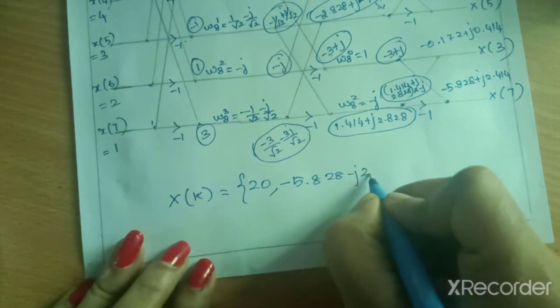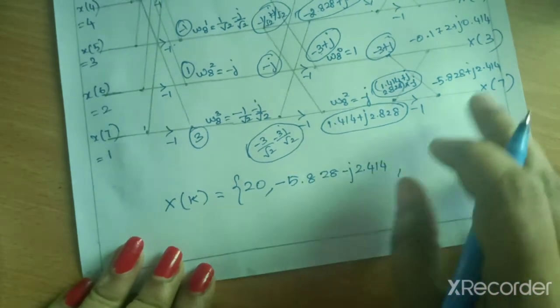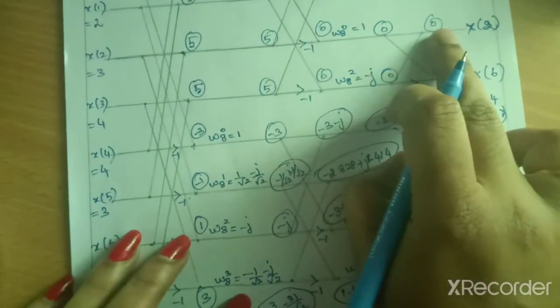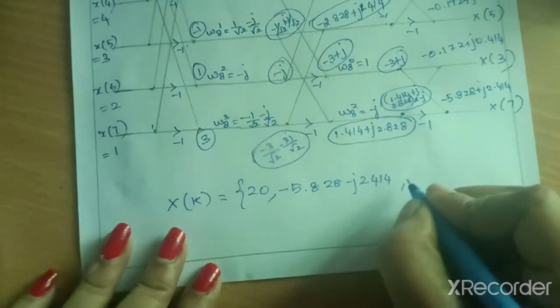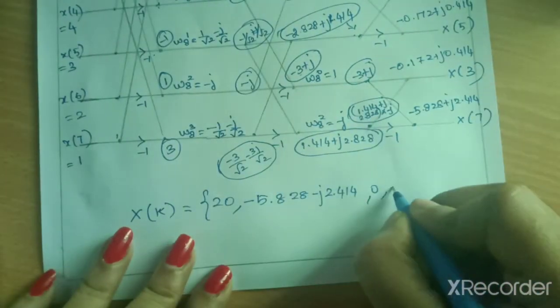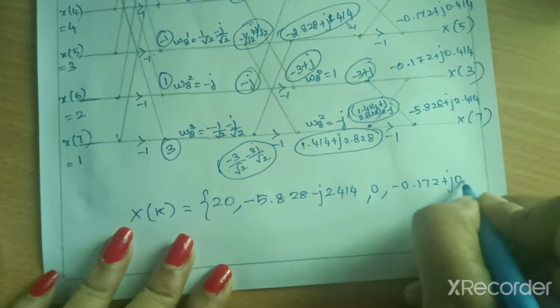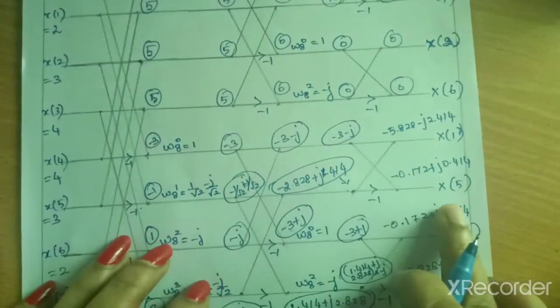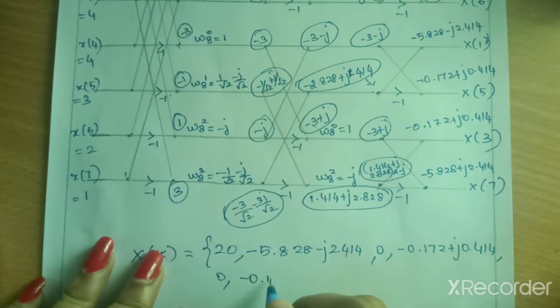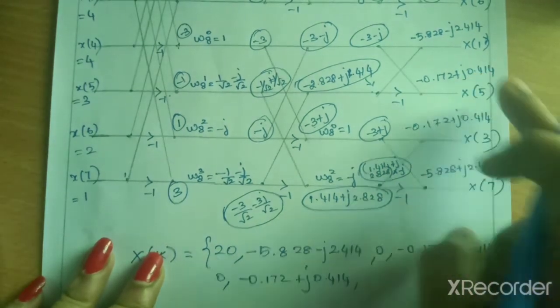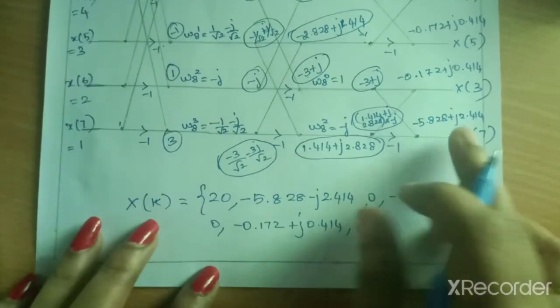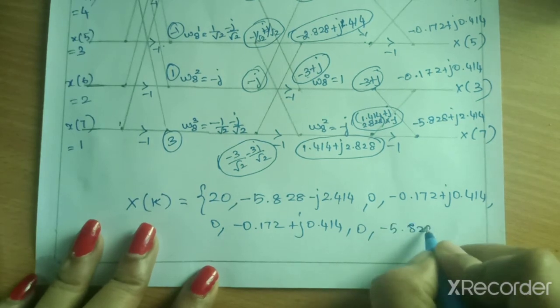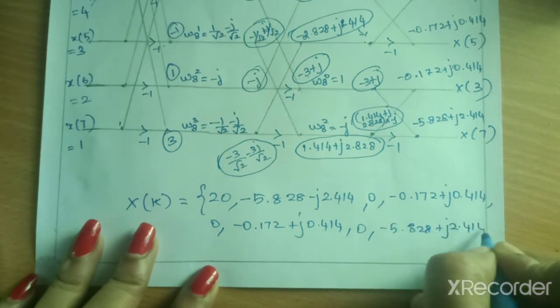minus j 2.414, comma, then x of 2 value will be 0, then x of 3 value will be minus 0.172 plus j 0.414, comma, then x of 4 value will be 0, then x of 5 value will be minus 0.172 plus j 0.414, comma, x of 6 is 0, then x of 7 value will be minus 5.828 plus j 2.414.